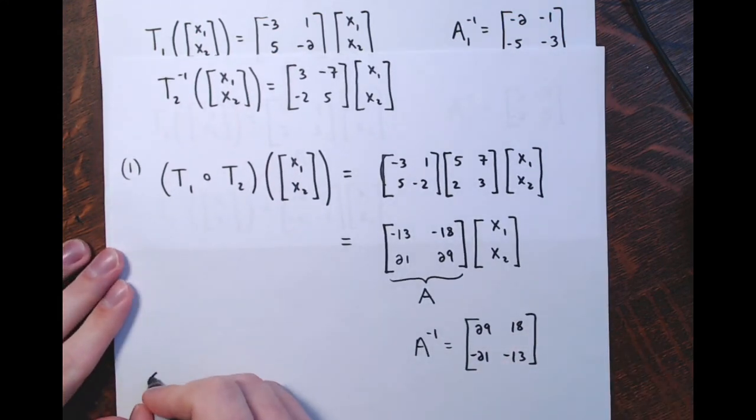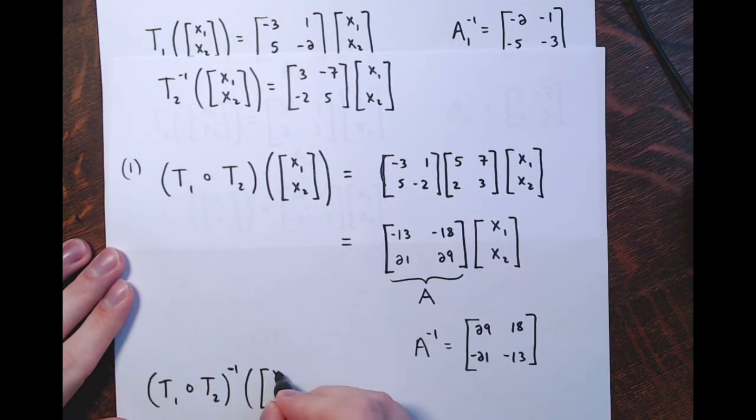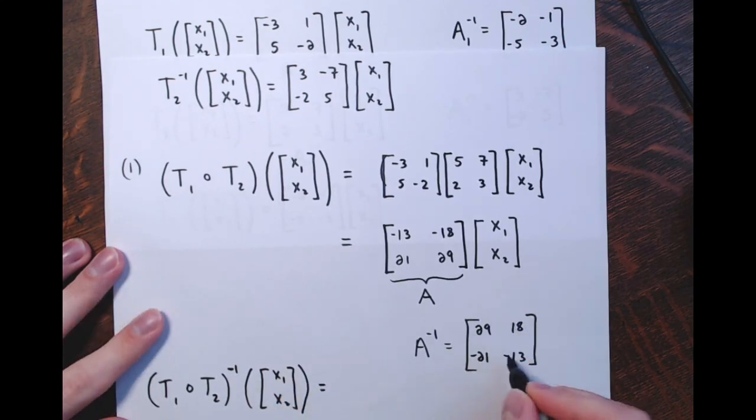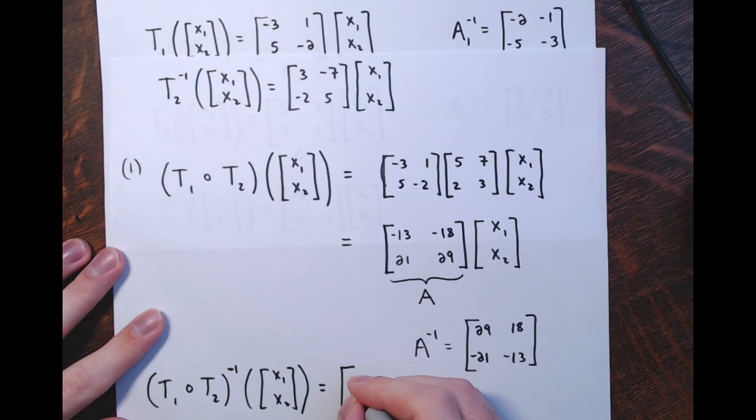So if I wanted the inverse of T1 composed with T2, it's this matrix as the standard matrix.